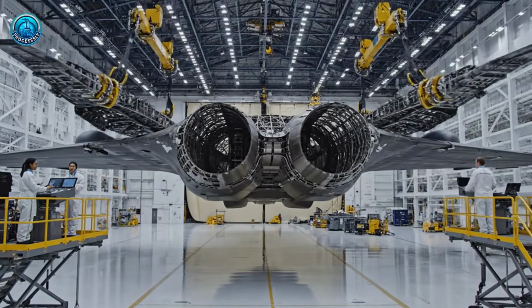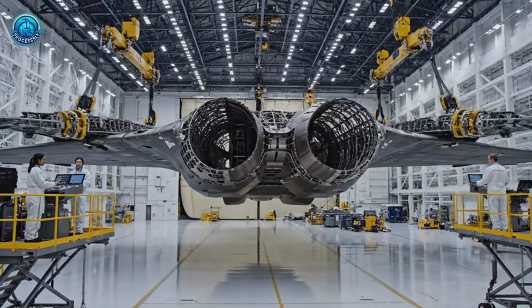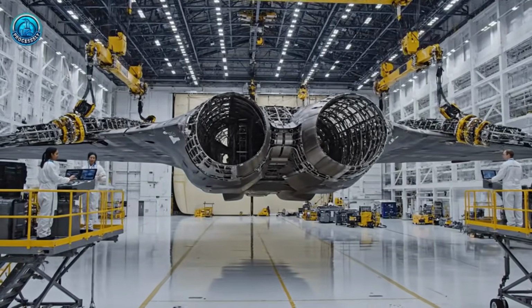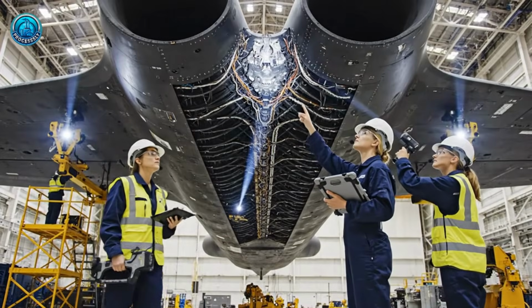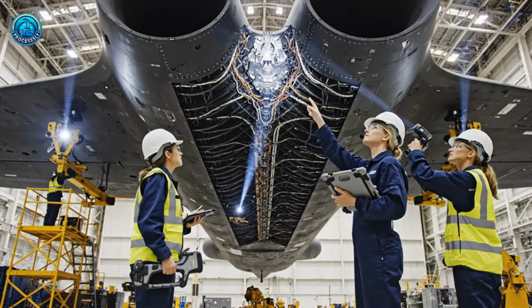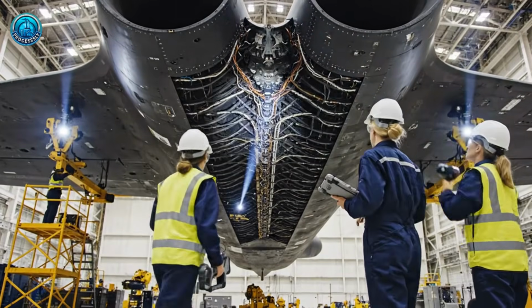The complete structural foundation of the aircraft is now formed. Check the tolerances on section 4 alpha. Looks good here. Confirmed on the tablet.